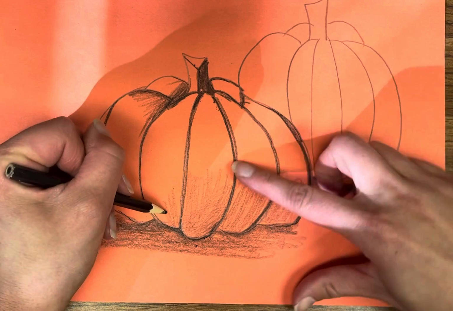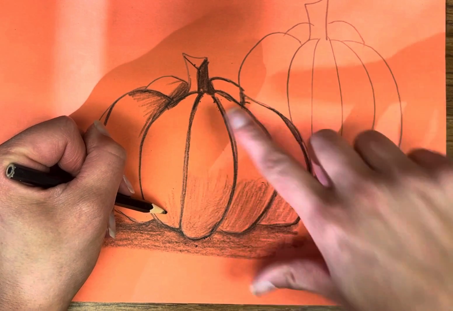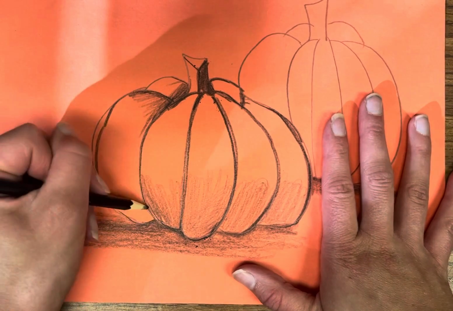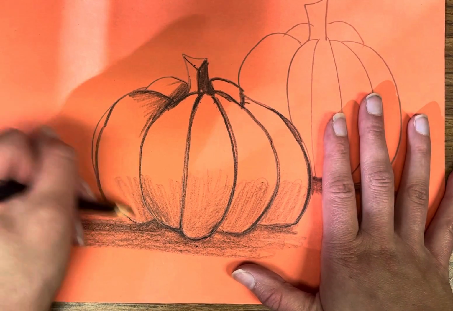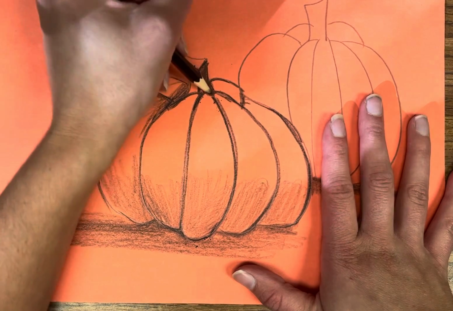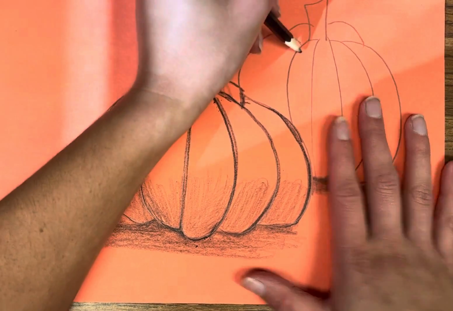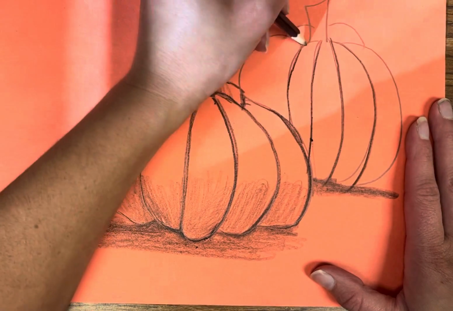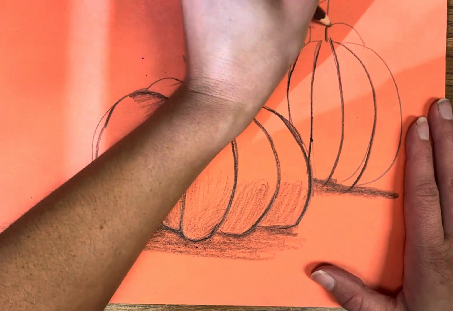Okay, then we will have our midtones in the middle of the pumpkin, and we will have our highlights or white at the top, which will be in day 3 video. Okay, so I am working on shading from the bottom up. I am working on adding dark shadows to the areas around the stem. I am working on outlining.